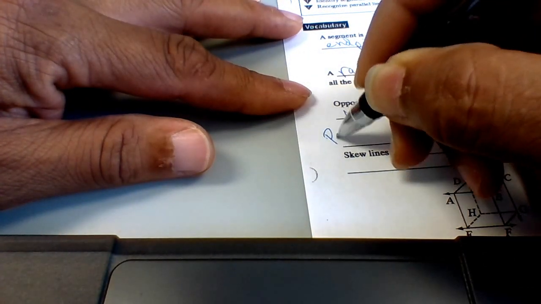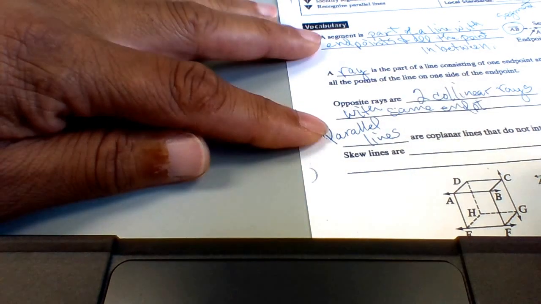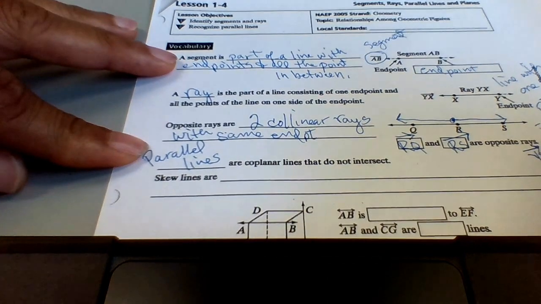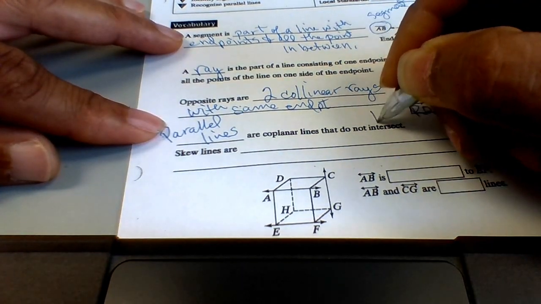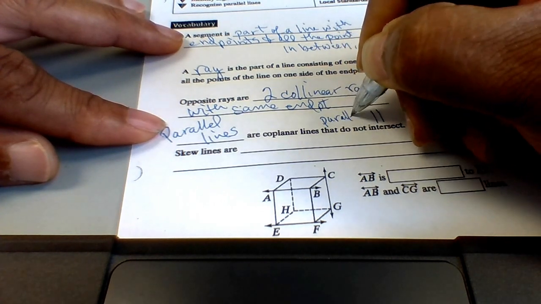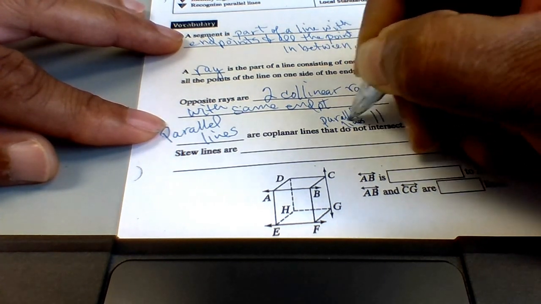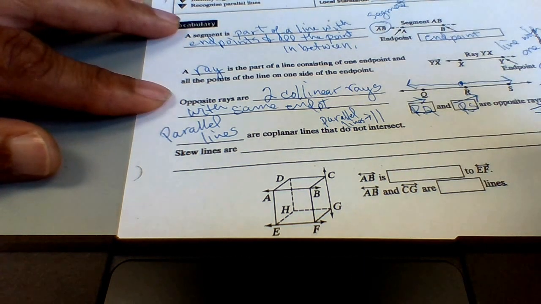Parallel lines are coplanar lines that do not intersect. And this is the symbol for parallel lines. Two lines straight up and down.